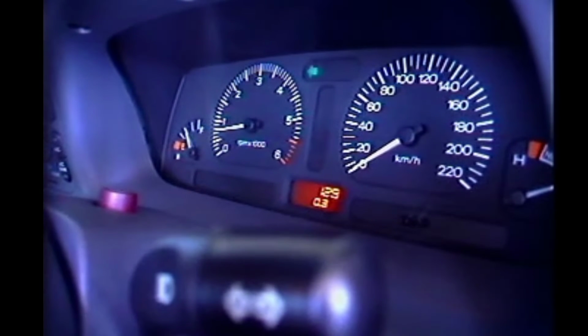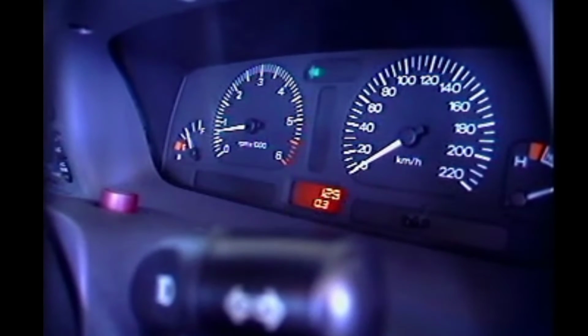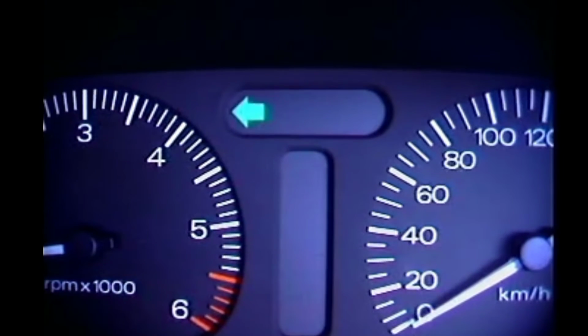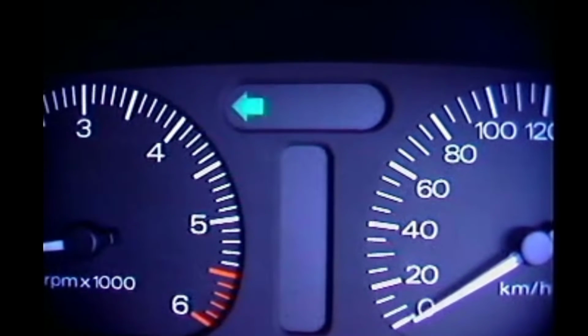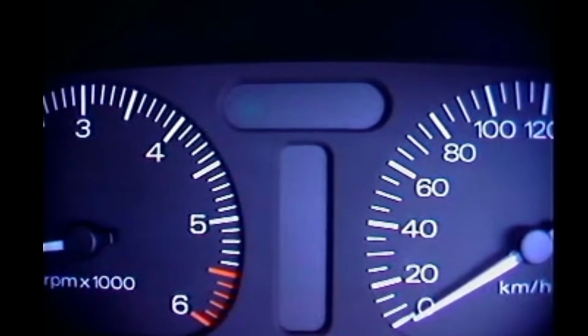A pilot light on the instrument cluster also pulsates. The operation of the flasher unit also produces a clicking sound to warn the driver that the indicators are in operation.